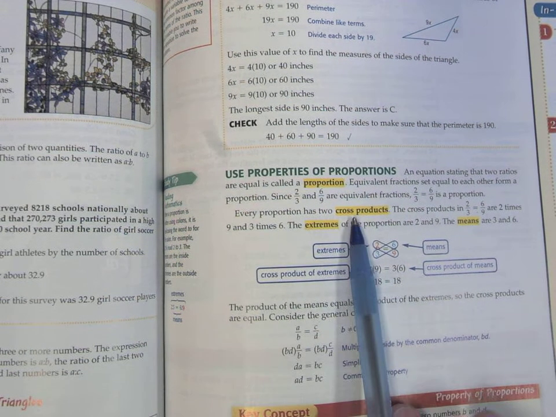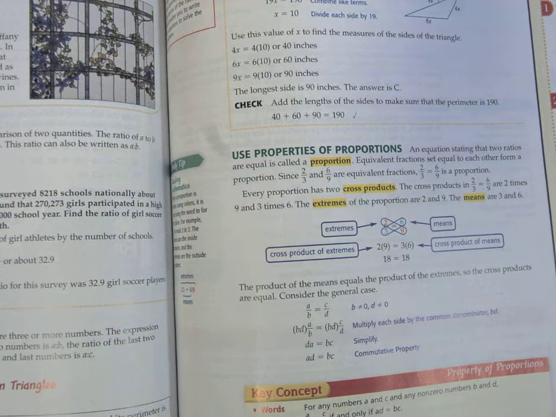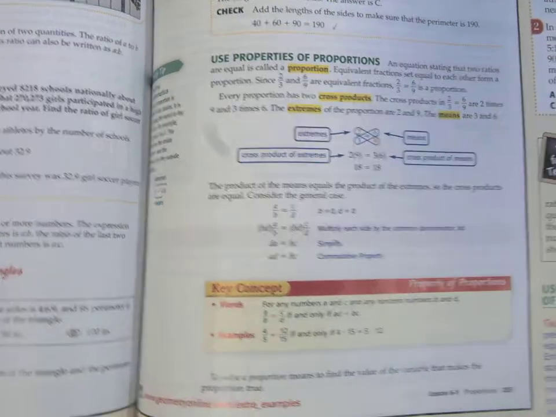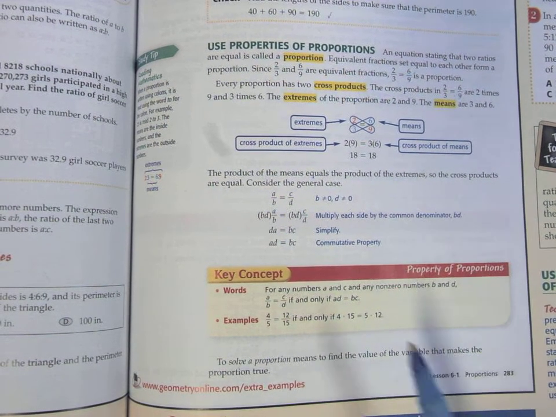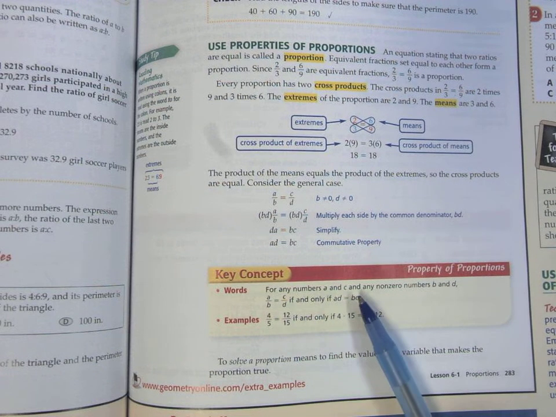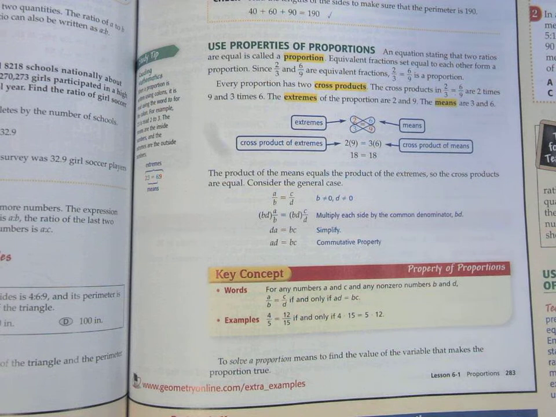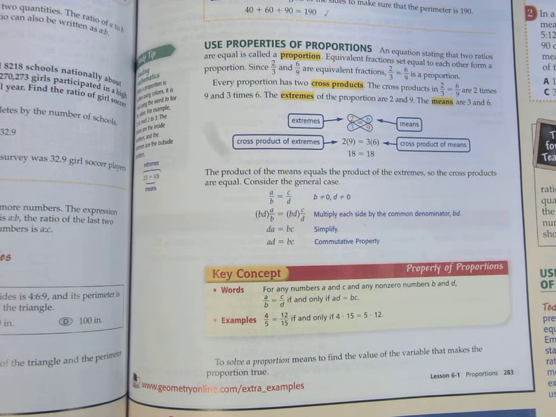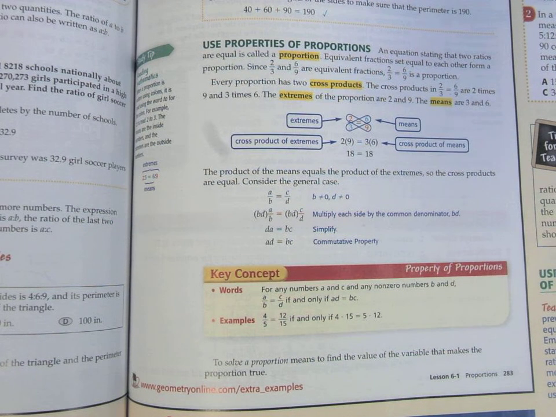And then it talks about this cross product idea. Some of these terms you don't necessarily need to know, like extremes, means, cross products. Not super important for our purposes. But again, it's kind of a quick review. And then there's this key concept down here, property of proportions, which we're going to talk about in a second. So it says for any numbers a and c and any non-zero numbers b and d, because you can't divide by b and d, these are equal to each other if and only if AD equals BC. That's basically showing you cross multiply. Now this maybe is a little small for you to see, but you can pull out your textbook on page 283 and take a look at what that looks like.